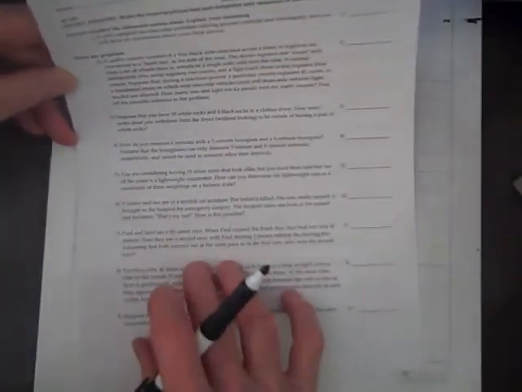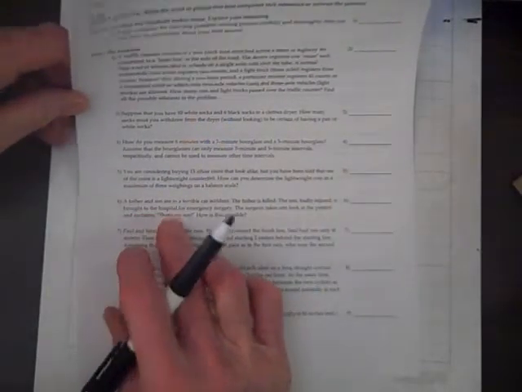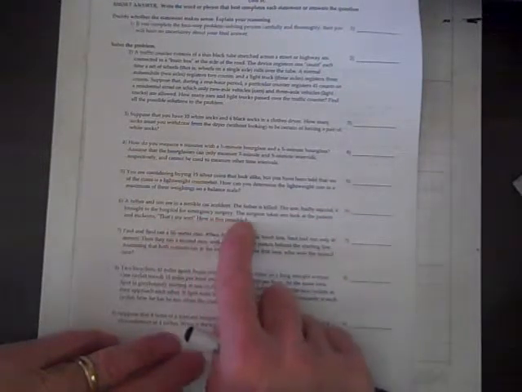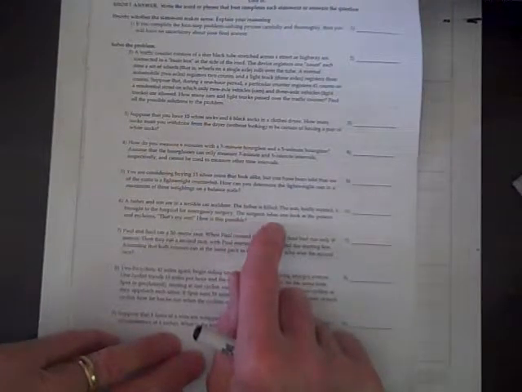So for number 6, a father and son are in a terrible car accident. The father is killed. The son, badly injured, is brought to the hospital for emergency surgery. The surgeon takes one look at the patient and exclaims, "That's my son. How is this possible?" Well, the surgeon must be the boy's mother. That's how it's possible.